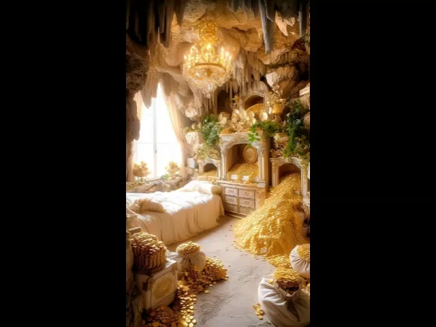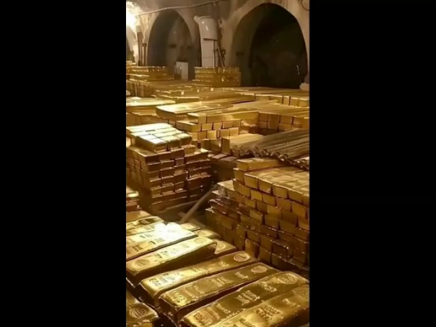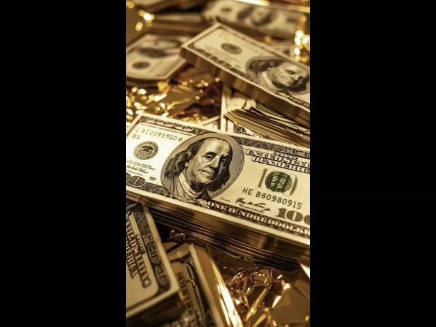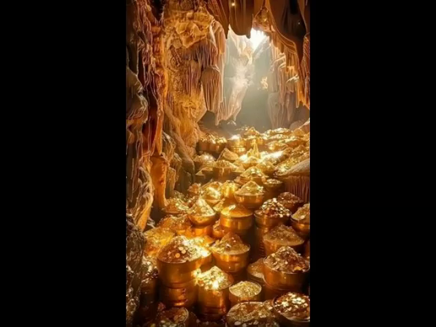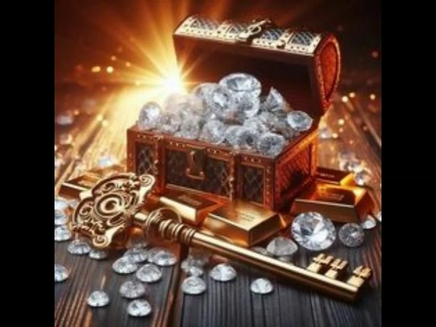The twin serpents of Kundalini coil within its curves, awakening and rising through your energy centers, igniting your inner power and drawing universal abundance into your life. Take a deep breath and sense the dollar symbol vibrating softly at the base of your spine.